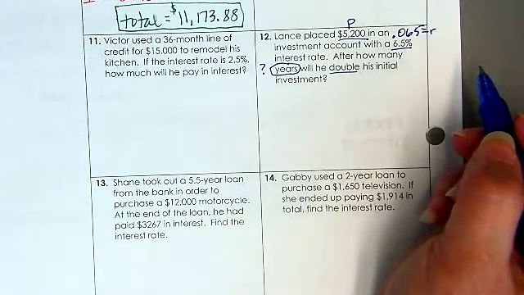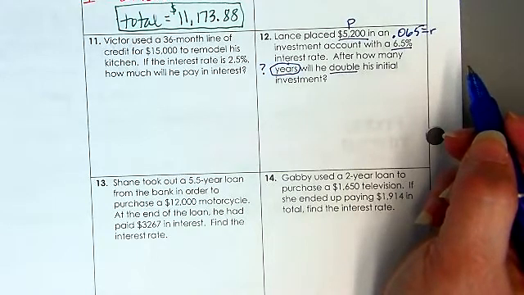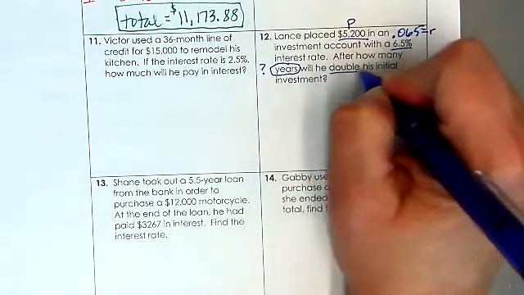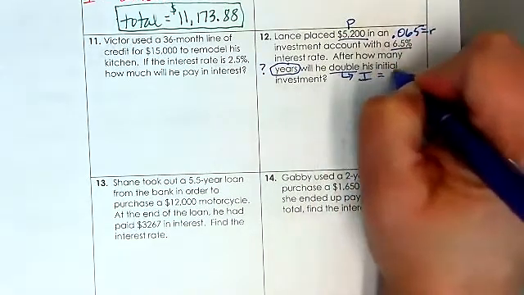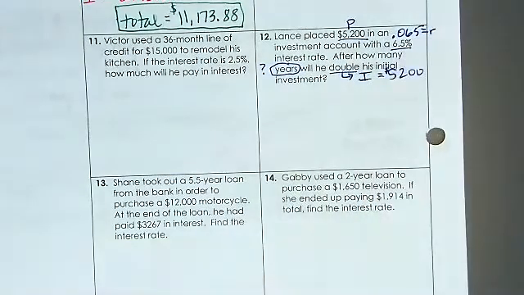Okay, so he's got to double that initial investment. So we want the interest to be, when it says double right there, that means that the interest is 5,200 because he's wanting it to double. So it's wanting to be the same amount. He's earned the same amount as the original amount.